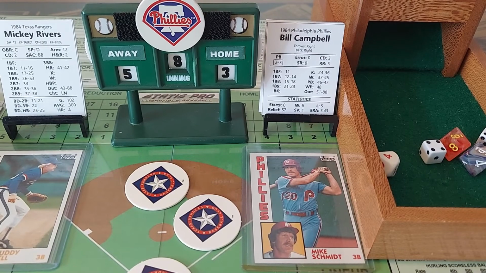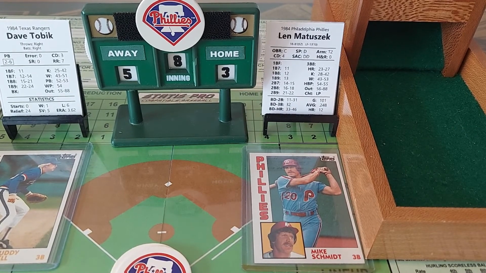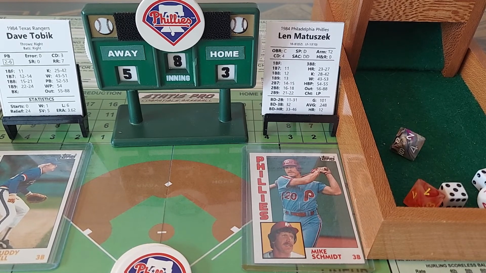Bottom of the 8th, Texas by 2. Rangers bring in their third pitcher in this game, Dave Tobik, 3.6 ERA, PB 2.6, right-handed pitcher, relief rating of 7. He's going to get Matuszek, Wilson, and De Jesus, 6, 7, and 8 in this inning. Here's a pitch to Matuszek. Phillies are running out of opportunities. 7 is off the batter card, and 12, right to left, that's going to be a base hit. Single to center for Matuszek.